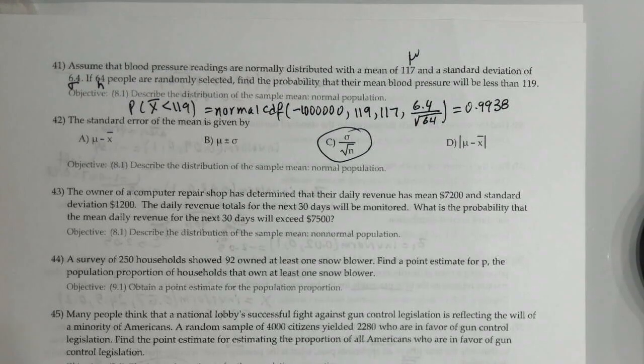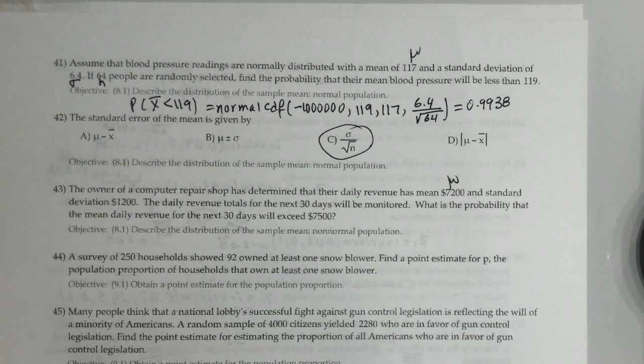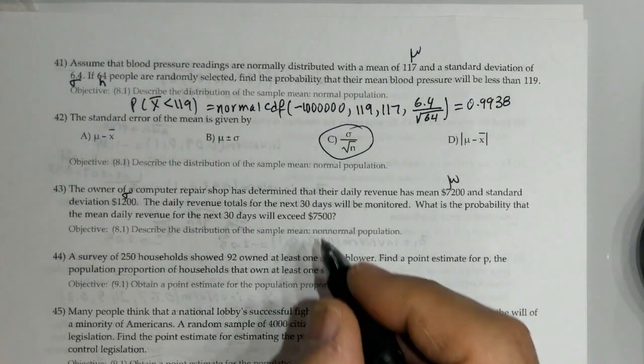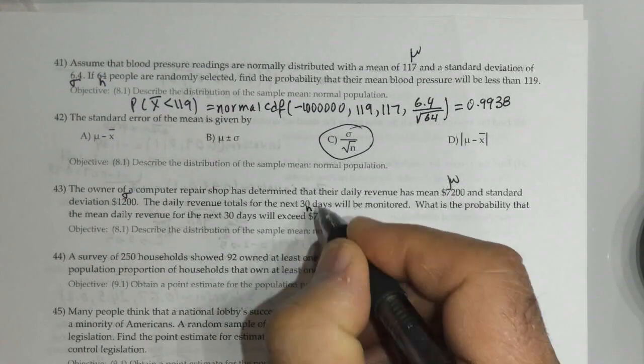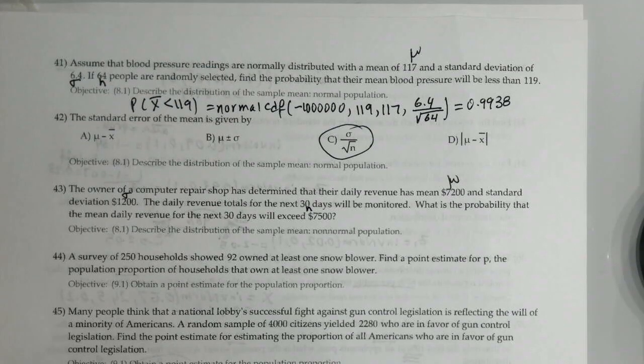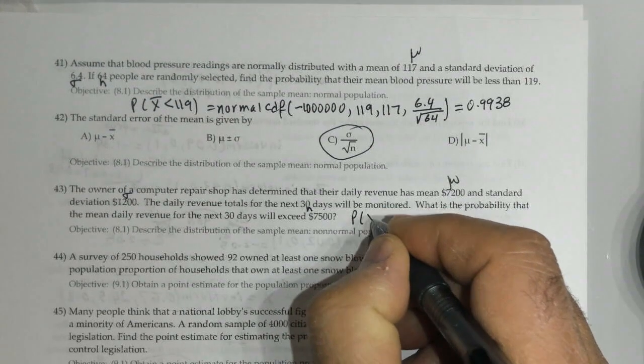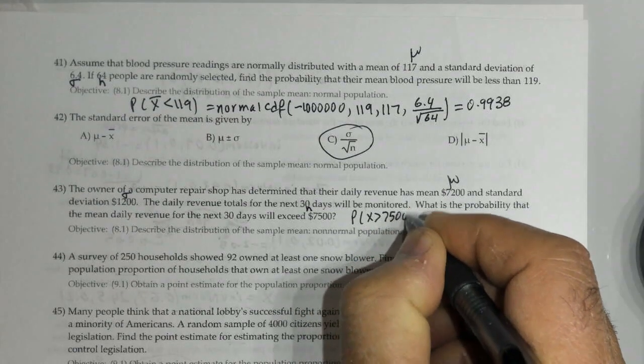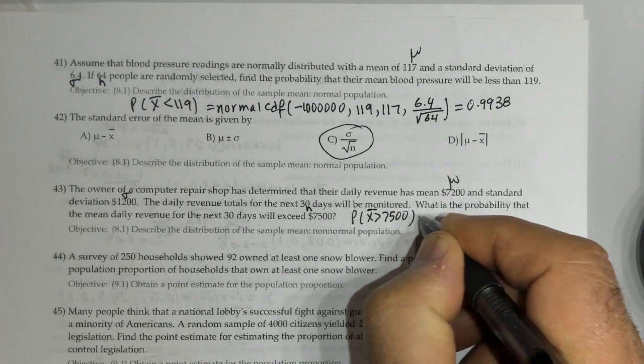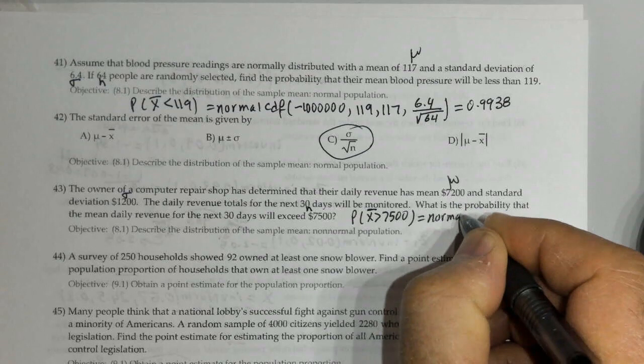43. The owner of a computer repair shop has determined that their daily revenue has mean of 7,200 and a standard deviation of 1,200. The daily revenue totals for the next 30 days, so n is 30. What's the probability that the mean daily revenue will exceed 7,500? Exceed means more. And it's about x bar. So again, that will be normal CDF.